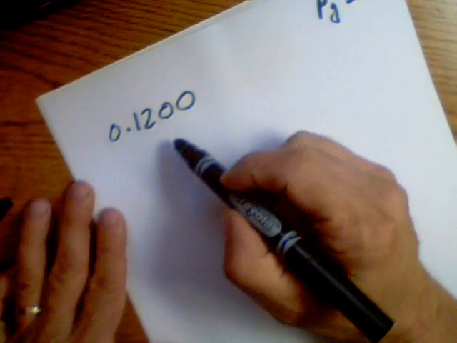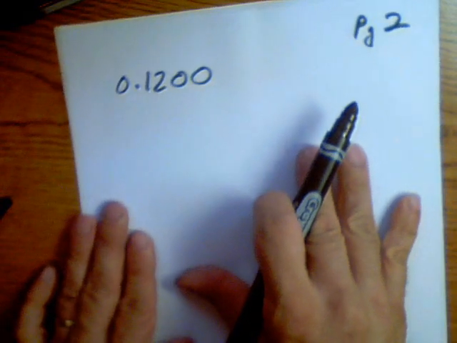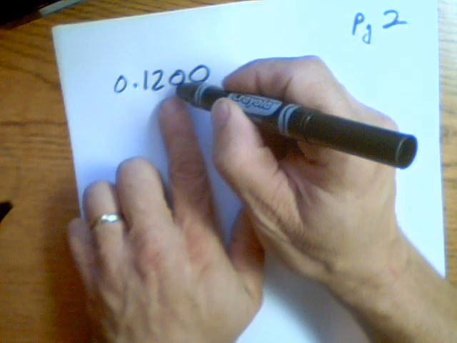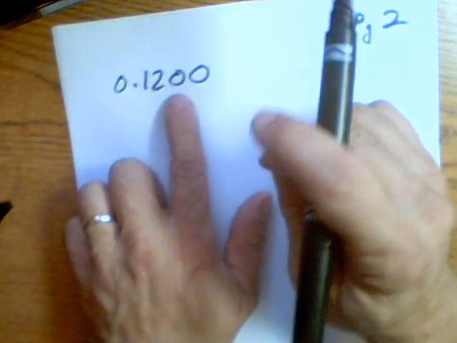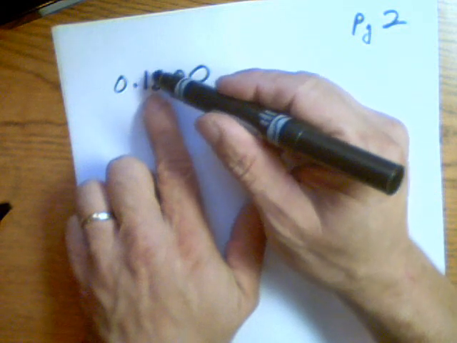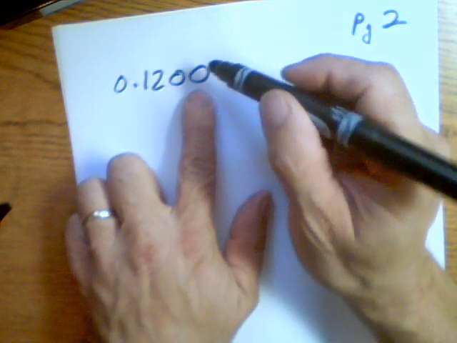Here we have a number that might cause some confusion, but because these zeros are to the right of these non-zero digits, these would be considered significant.